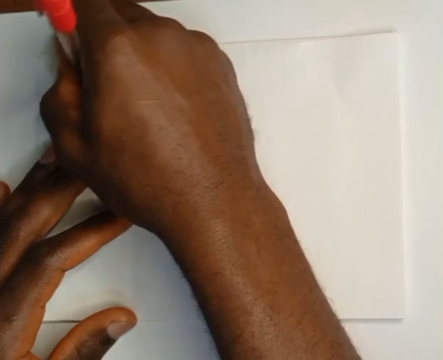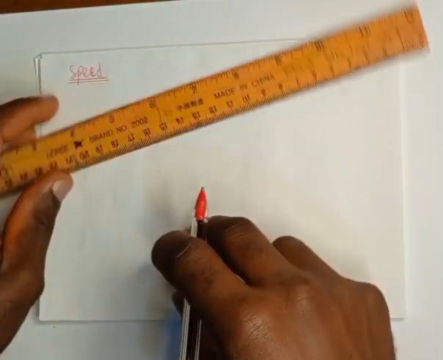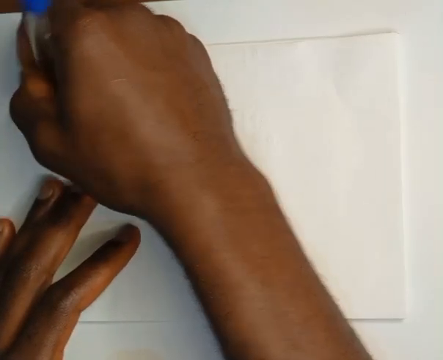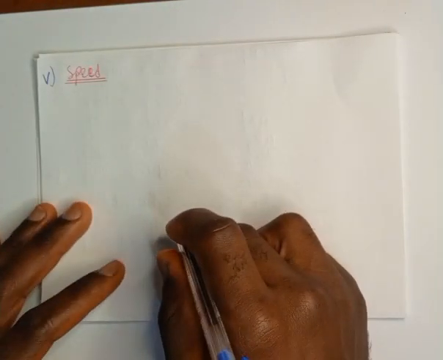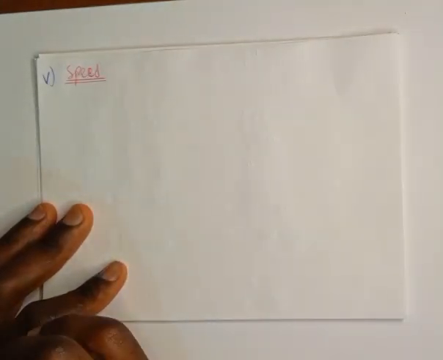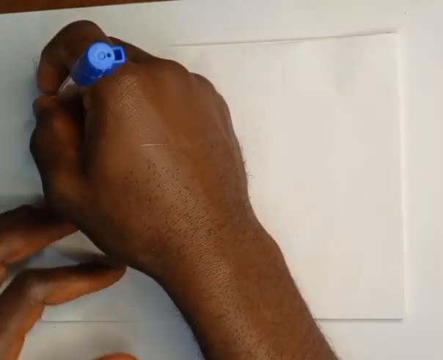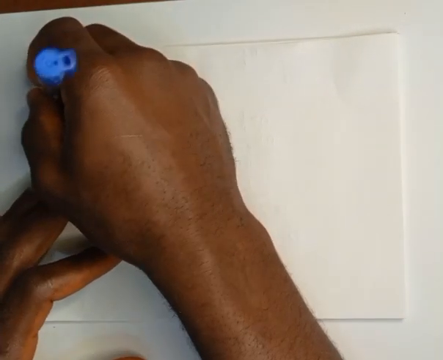Today we are going to treat speed. Anytime we hear the word speed, we think of how fast a body or an object is moving. Speed is simply the state of moving quickly. Now let's write down a definition of speed.